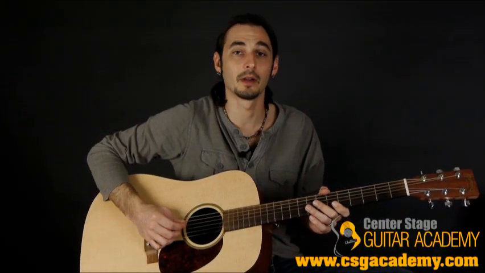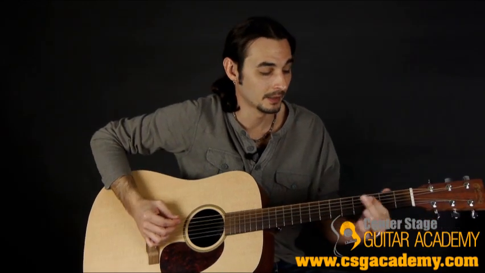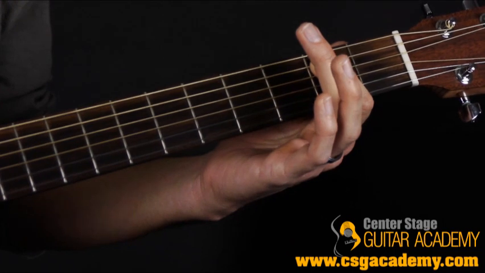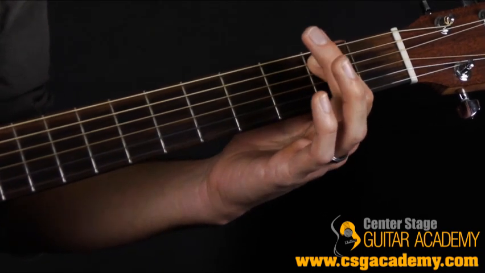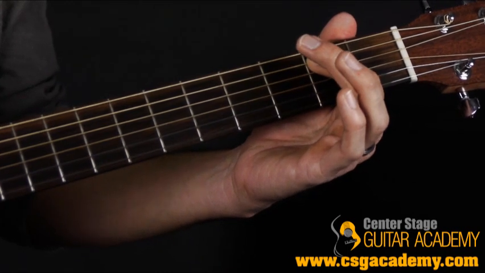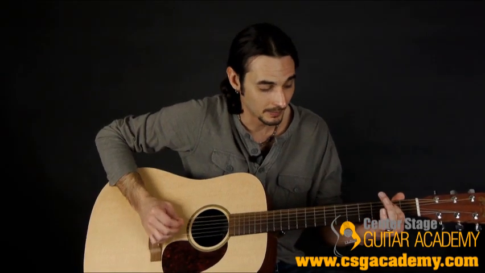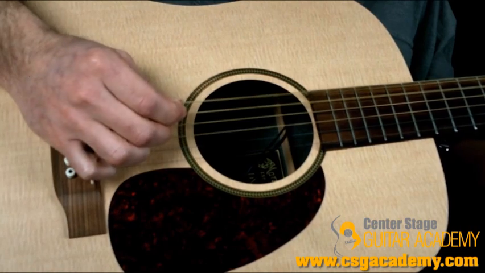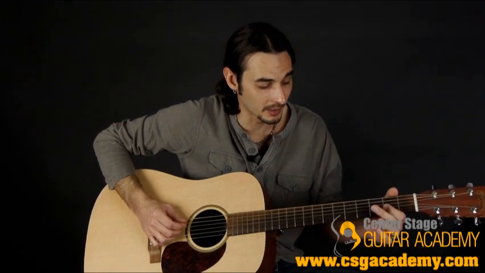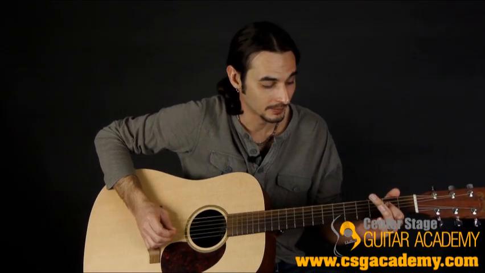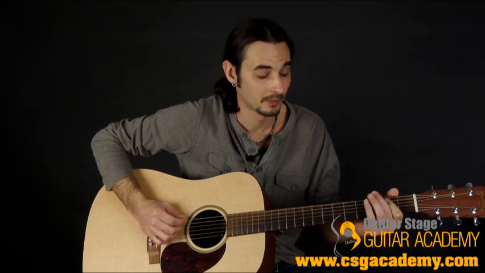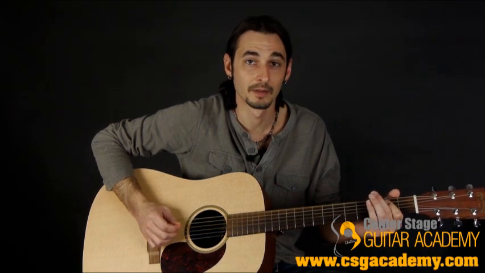Okay, and the third power chord we're going to be using is our E5, E power chord. We're going to be using our open E string and our first finger on the second fret of the A string. That's a B. So that makes our fifth interval. So that's our E5. These are all open string power chords. So there's our A5, our D5, and our E5.